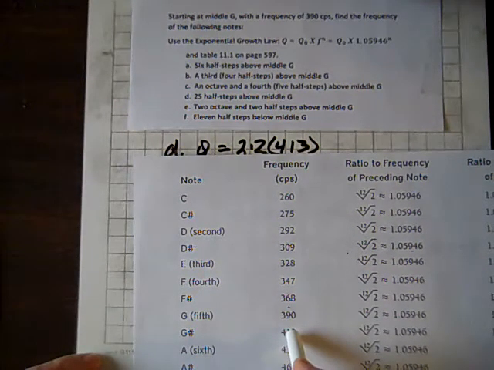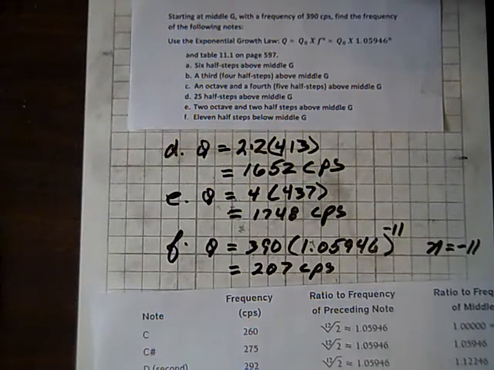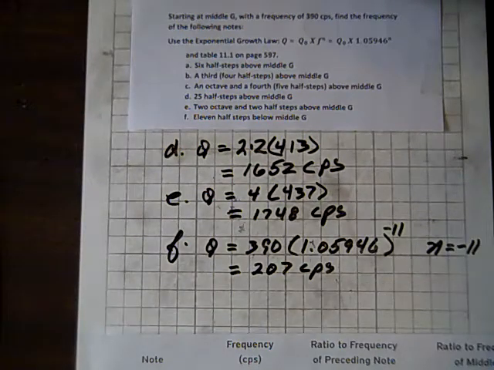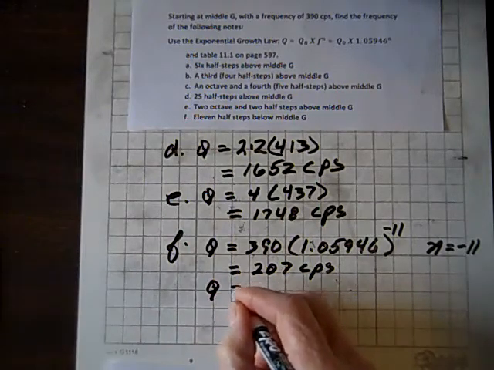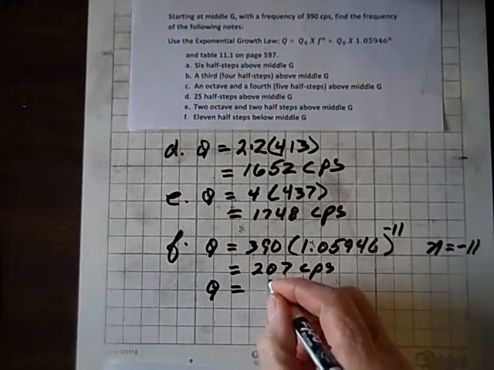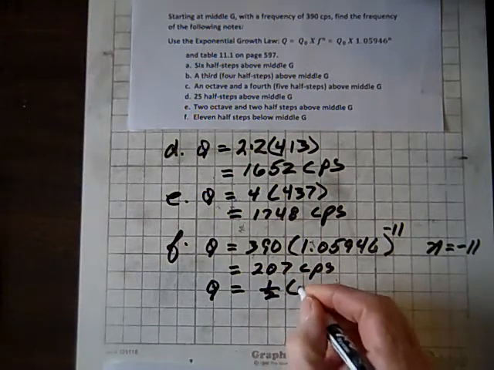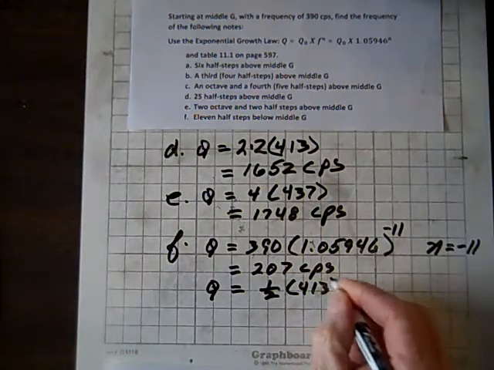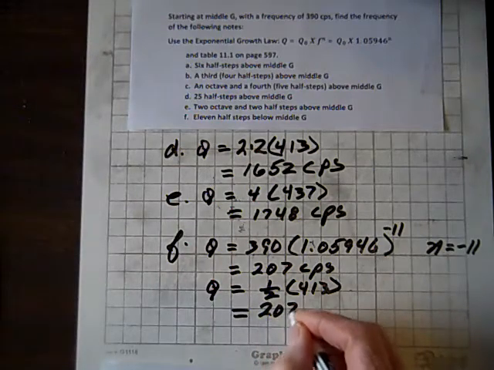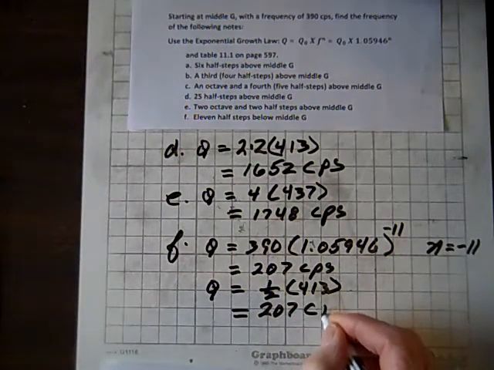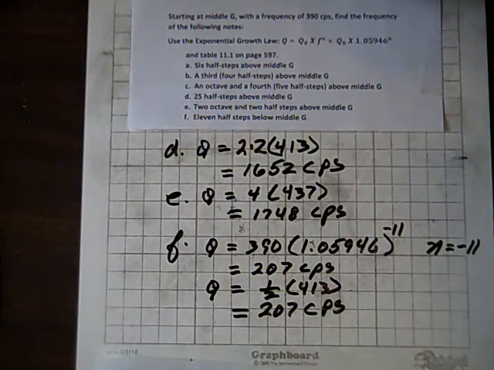We wind up at G sharp, which is 413 cycles per second. So using the table, Q is going to equal 1/2 of 413, which rounds up to 207 cycles per second. So we did it 2 ways.